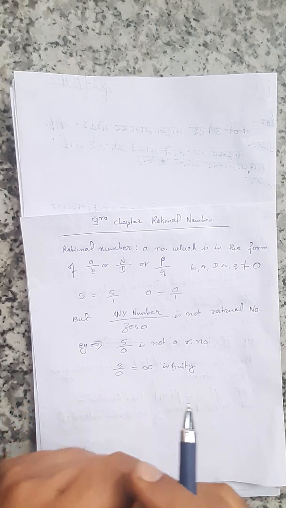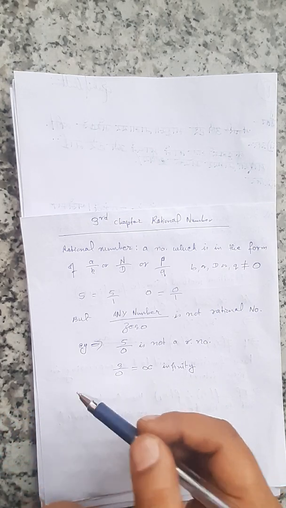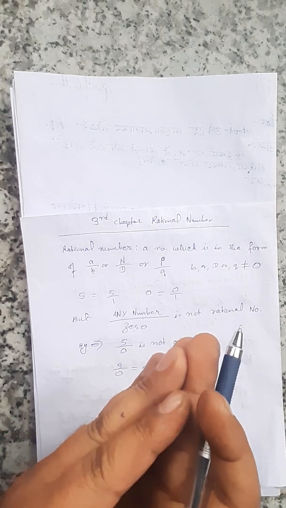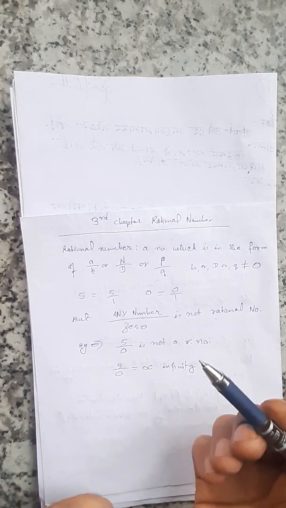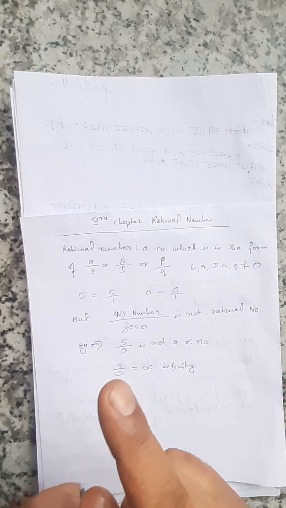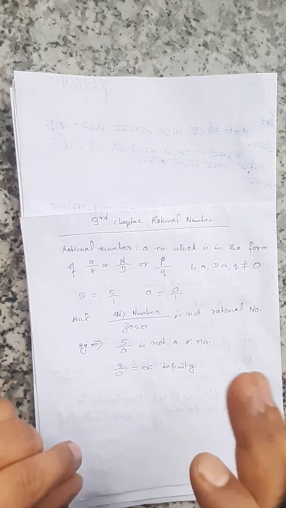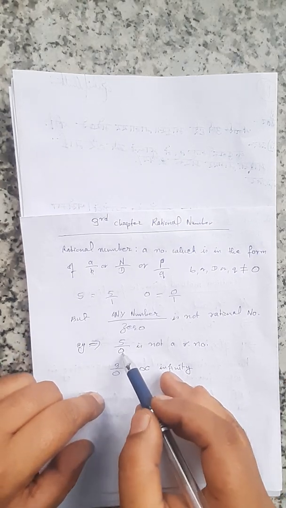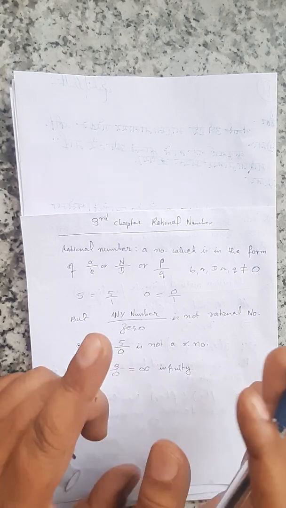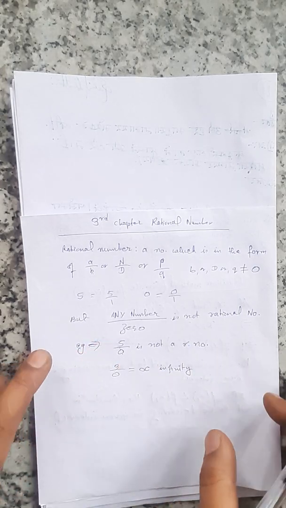That's why, except 0, if there is any other number in the denominator, that type of number is called a rational number. Any type of fraction is called a rational number as long as the denominator is other than 0. This is a very important point. If the denominator is 0, we cannot define it. The number which is divided by 0 cannot be defined.